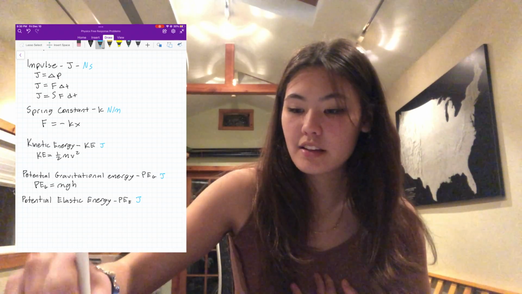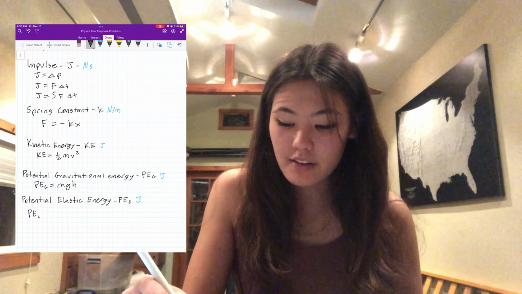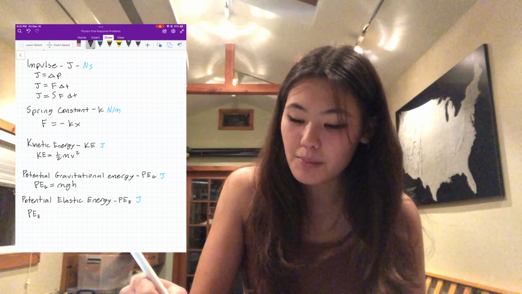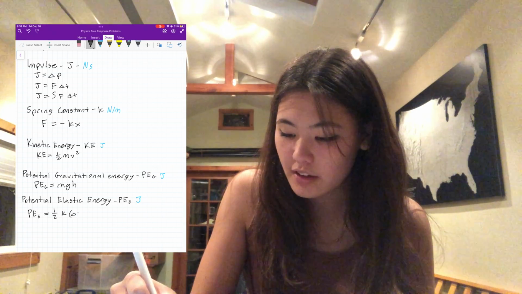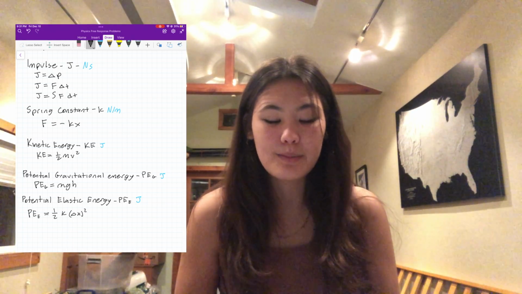And that equation is given as potential energy, PE subscript E, is equal to 1/2 K times delta X squared. And we just talked about K. K is the spring constant. It's the measure of how stiff a spring, and then delta X is the distance that it has been either compressed or stretched from its equilibrium.